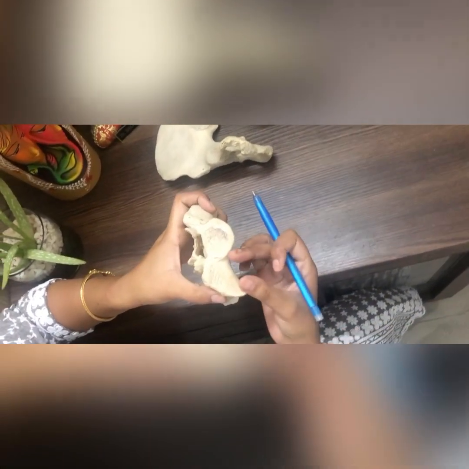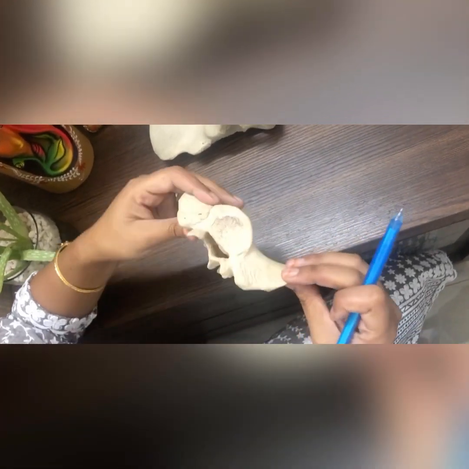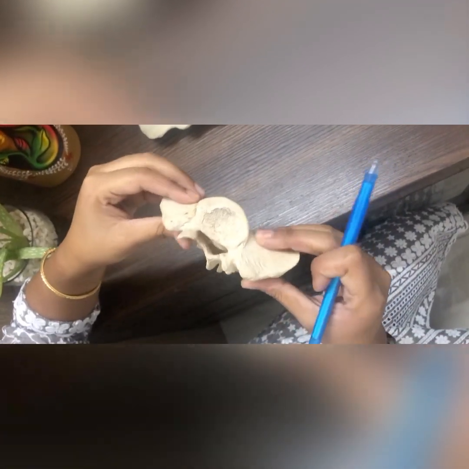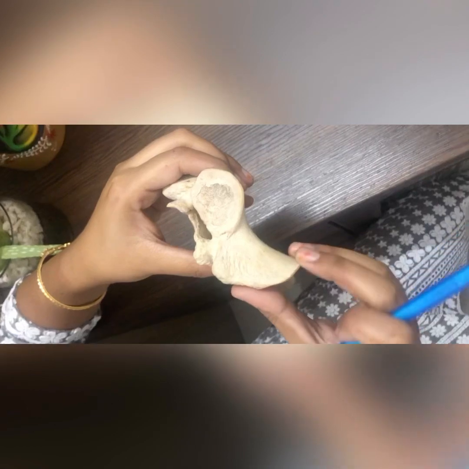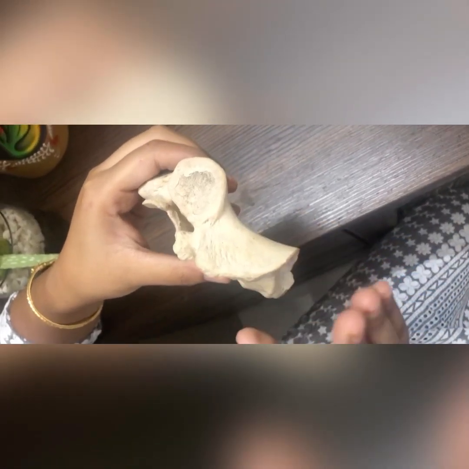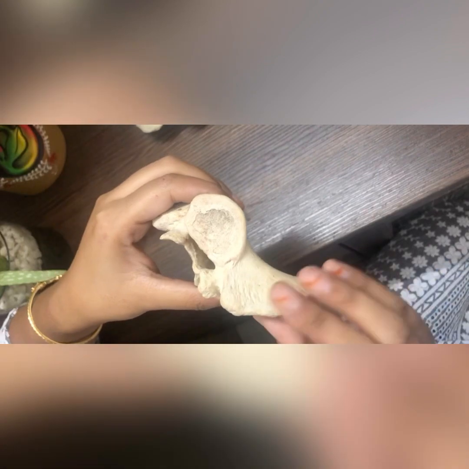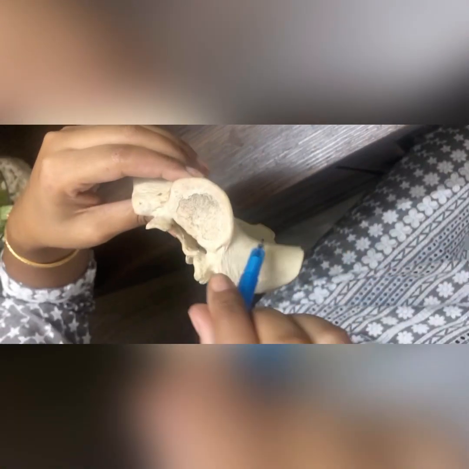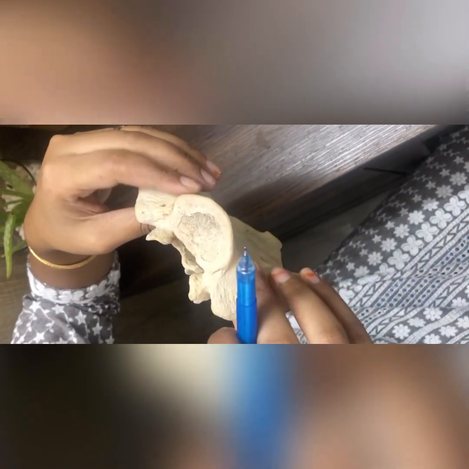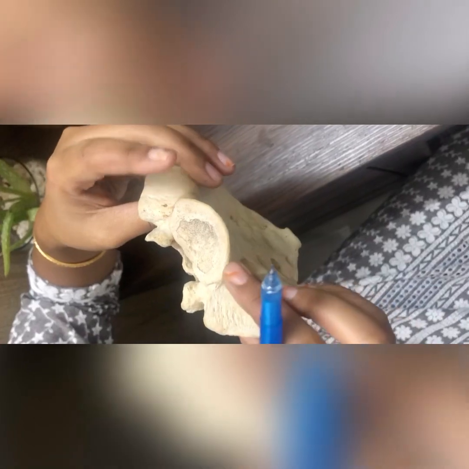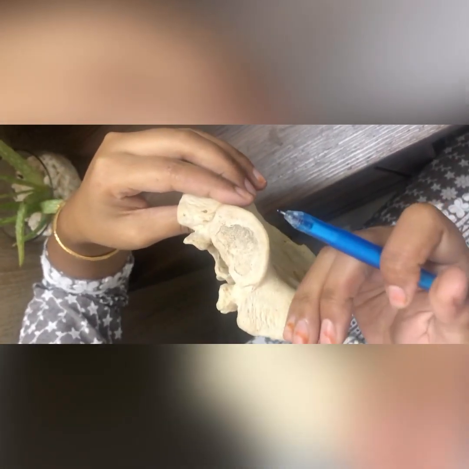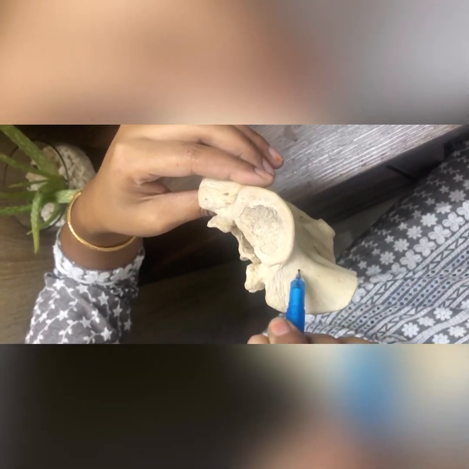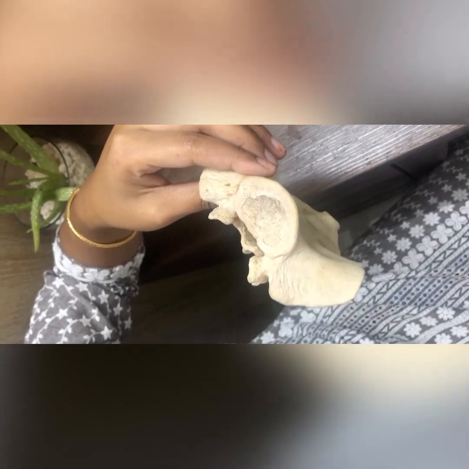Now this ala of the sacrum has a rough lateral part and a more or less smooth medial part. This lateral part is covered by psoas major muscle and some part of the iliacus muscle, but this medial smooth portion is traversed by 4 important structures from lateral to medial: obturator nerve, iliolumbar artery, lumbosacral trunk, and sympathetic trunk.